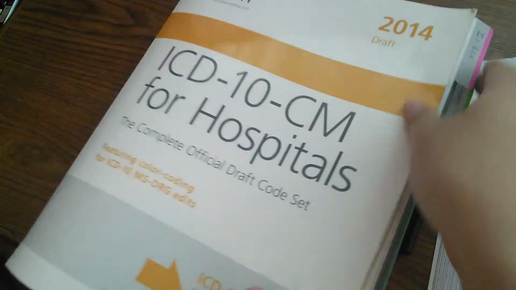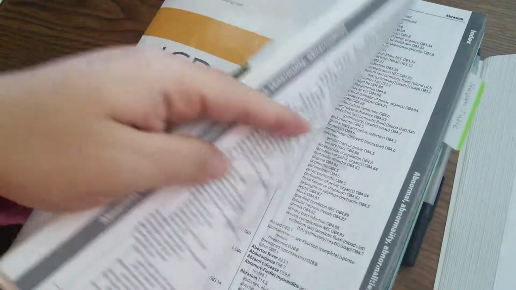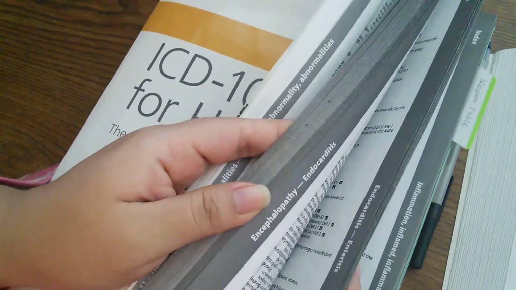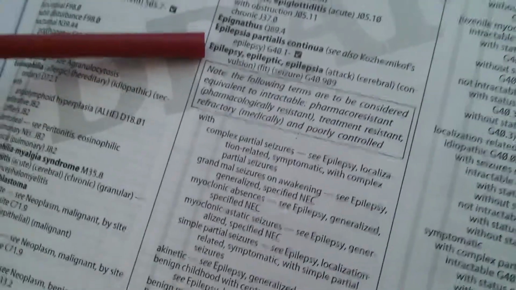So start with the index and then go to the E for epilepsy. Our first keyword is intractable. Did you find epilepsy? Yep, right there. Then let's find intractable. First you go down this column, then go to this next column, and there we go to intractable.